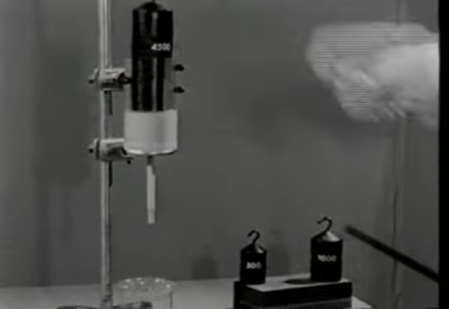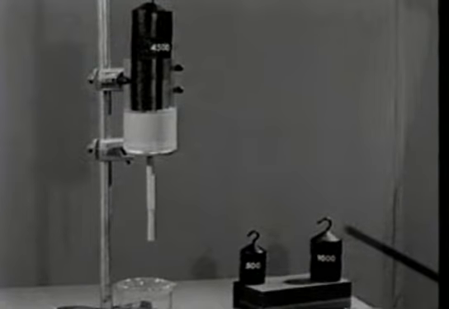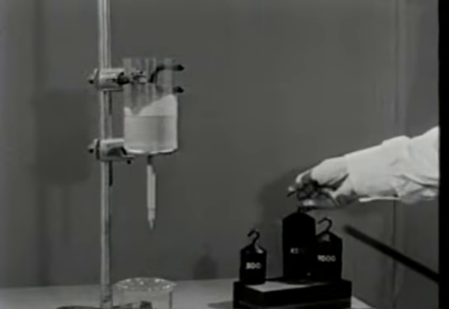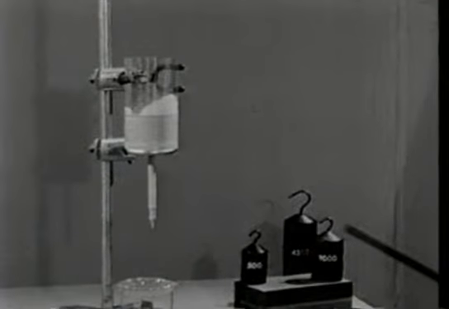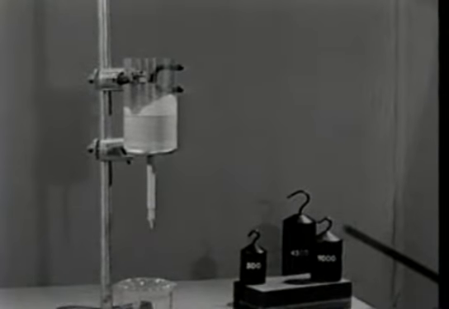A much larger weight. The flow is fairly rapid. I take the weight off. The flow stops. In a state of equilibrium, this material can support a shearing stress up to a critical value called a yield value.